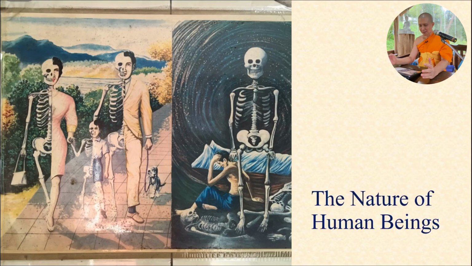Whether a man, a woman, a child, a dog, if you zoom in to the reality, there's no such thing called women, called men, called dog, called kids. We are just a group of aggregates. One group of aggregates we call Tommy. Another group of aggregates we call Mary. Another group we call Bob. And another group we call Ducky. They're just an aggregate. It is a conditioned phenomena. This is what it means by seeing things the way they are.